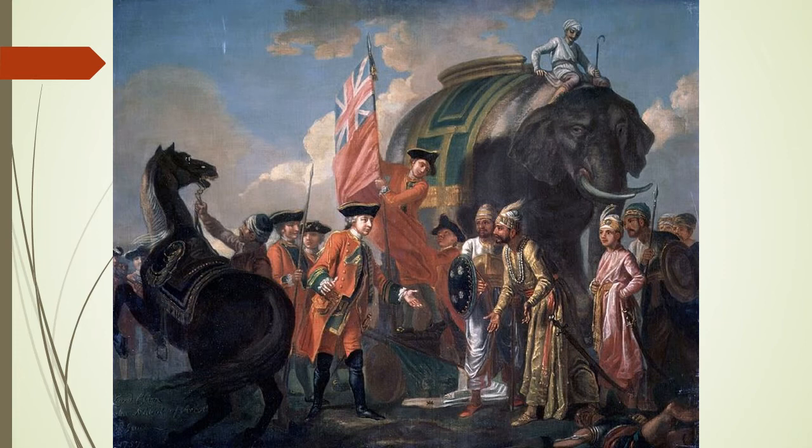And so it says pragmatic toleration. They had to show toleration for native religious beliefs and local customs. They couldn't just start calling the shots and telling them what they can and can't do.